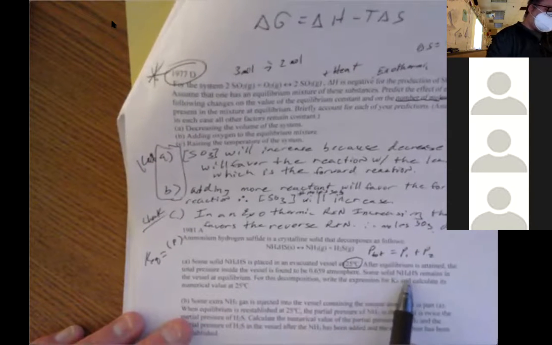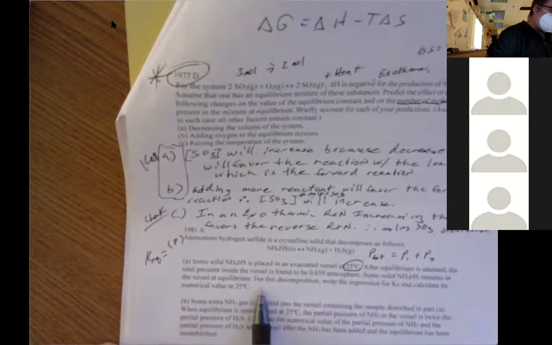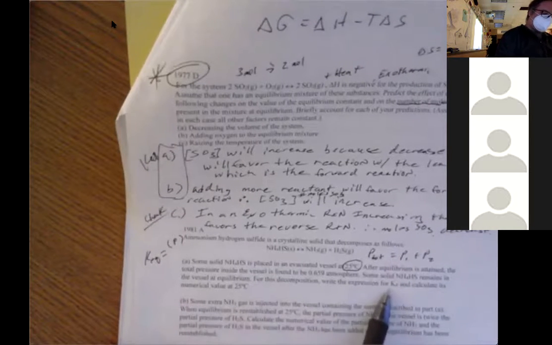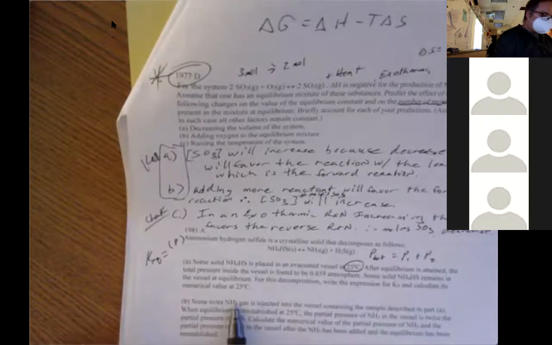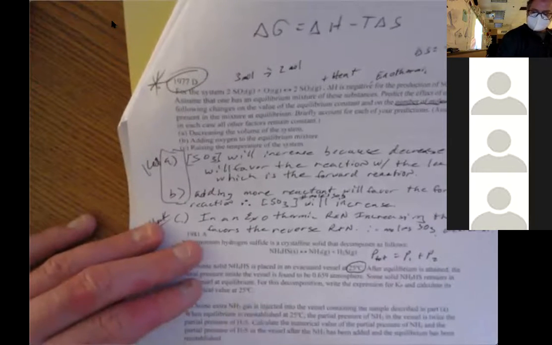Some solid NH4HS remains in the vessel at equilibrium. Do we care about solids that much at equilibrium? No. For this decomposition, write the expression for Kp and calculate its numerical value at 25 degrees Celsius.